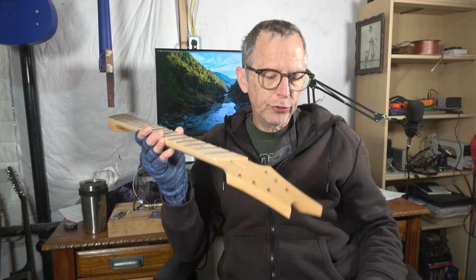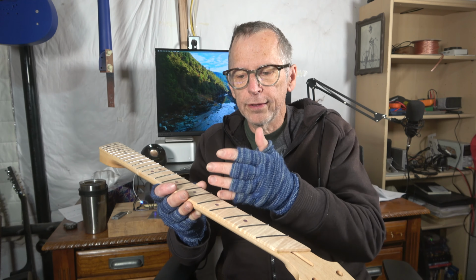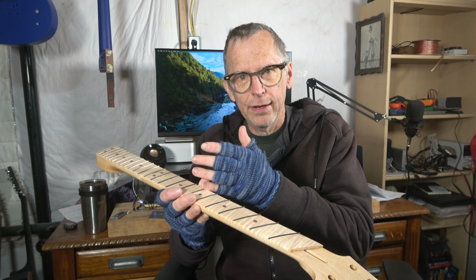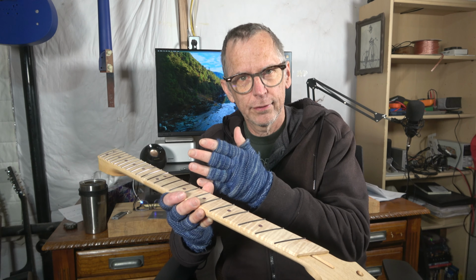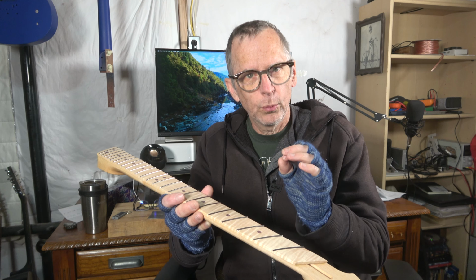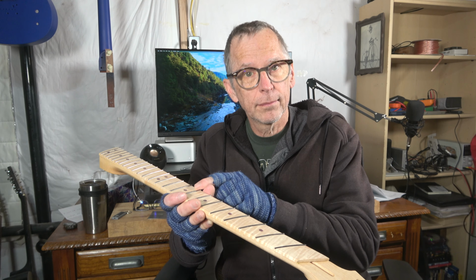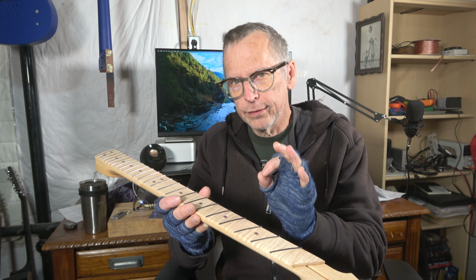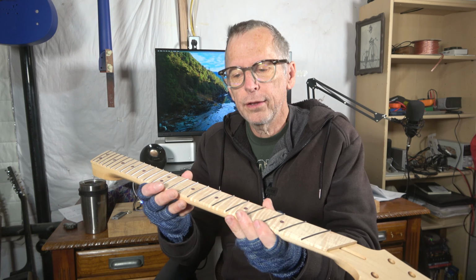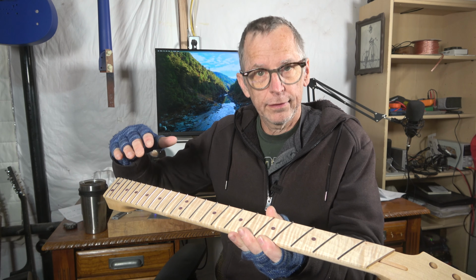Now this becomes an issue because every single one of these frets is going to be a slightly different radius because the angle changes. That theoretically would cause an issue when it comes to leveling the frets. But in truth, it really doesn't, because we're leveling all the frets to be at the same level.